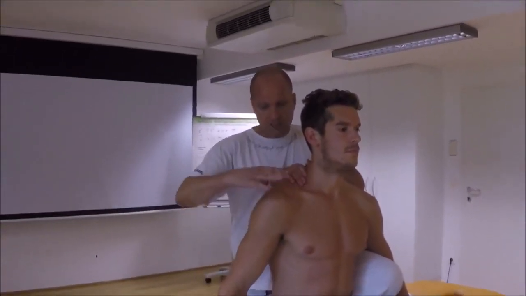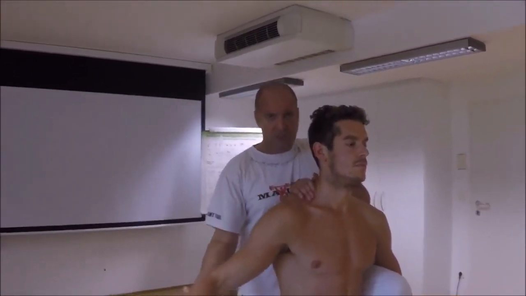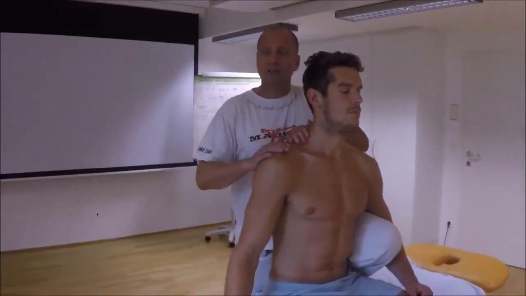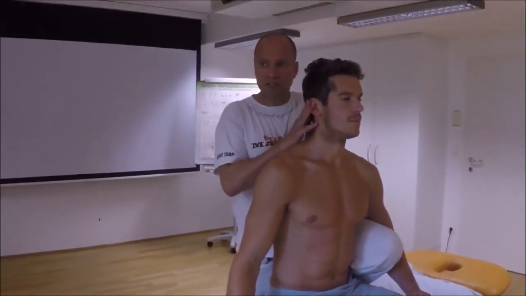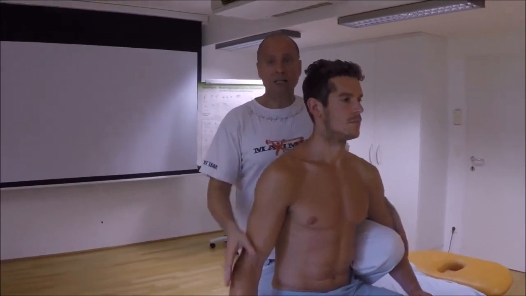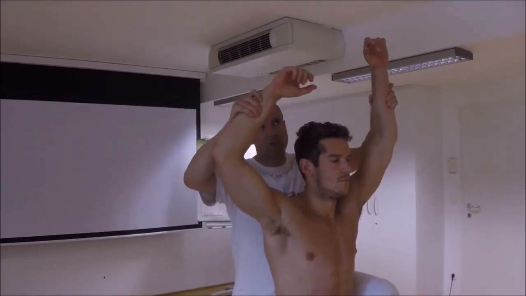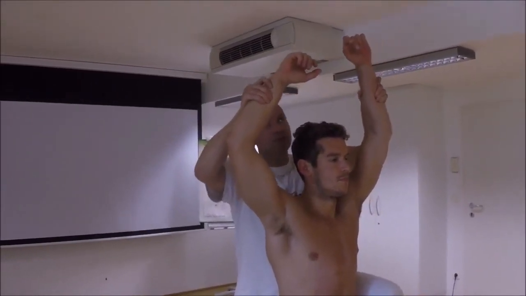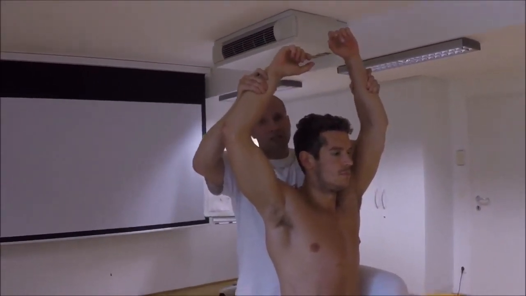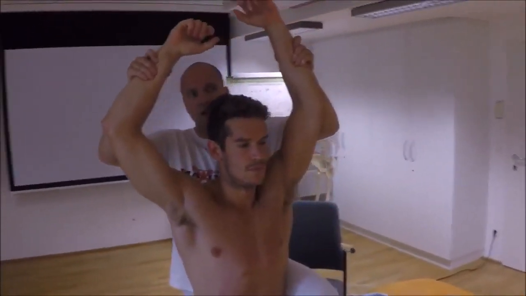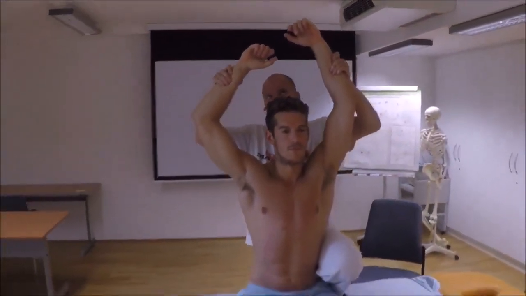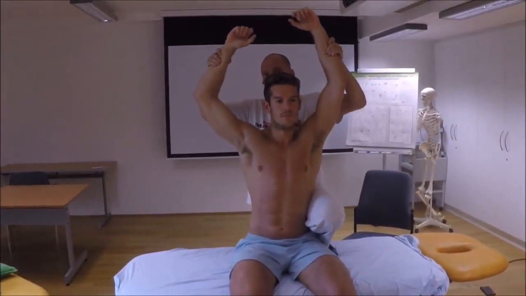After half an hour, the impingement patients are mostly able to perform normal everyday movements again. When this is achieved, I teach the patients active exercises to solve the problem in a 100% sustainable way.